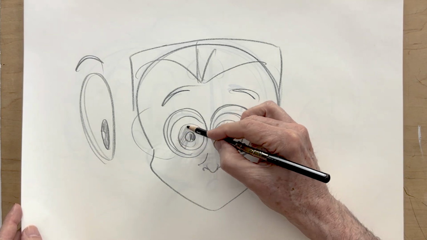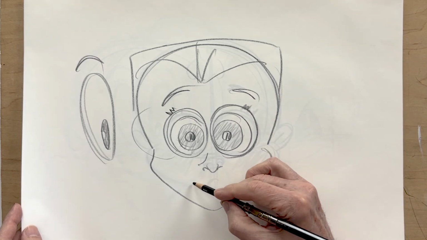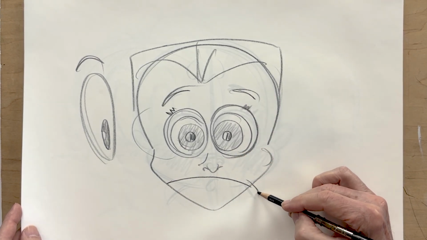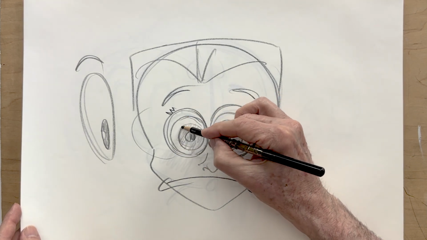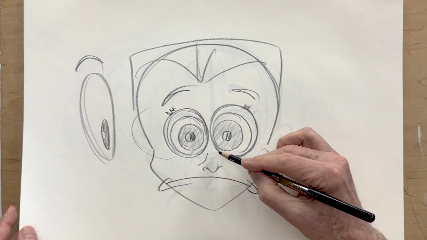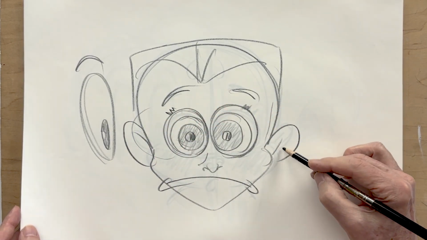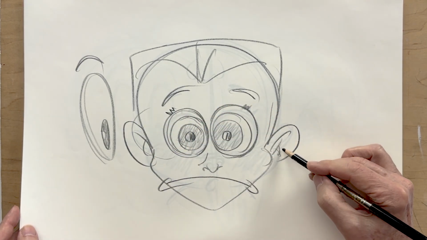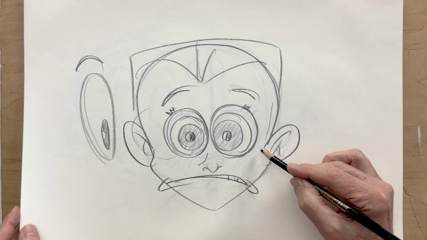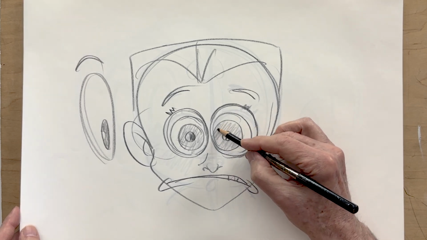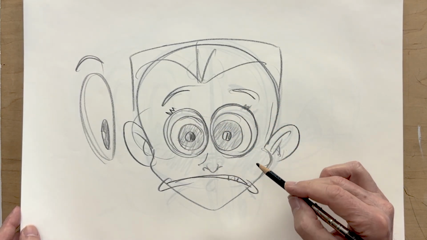There's the iris. So you're getting a little more graphic drama with those eyes being placed where this character is either terrified or something is happening to him emotionally that's causing his eyes to radiate these extra lines from the center of the pupil and iris.